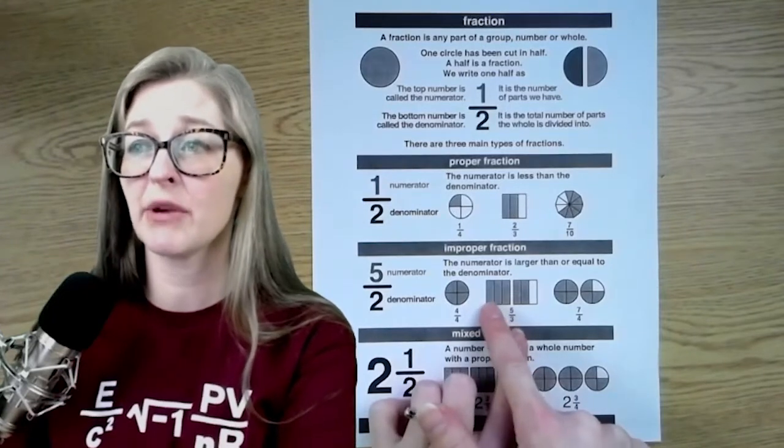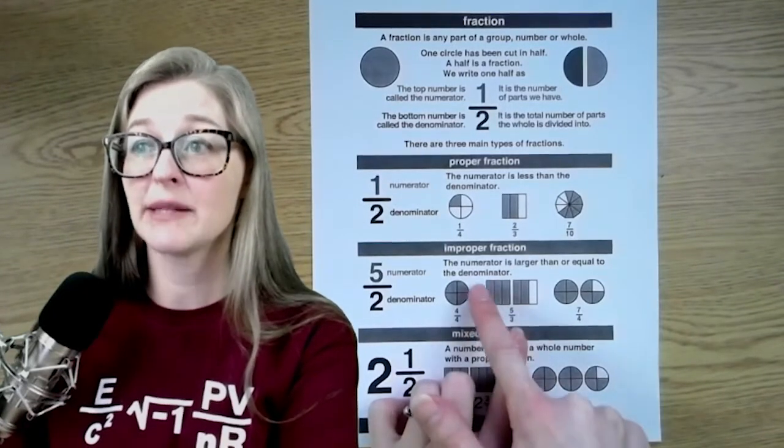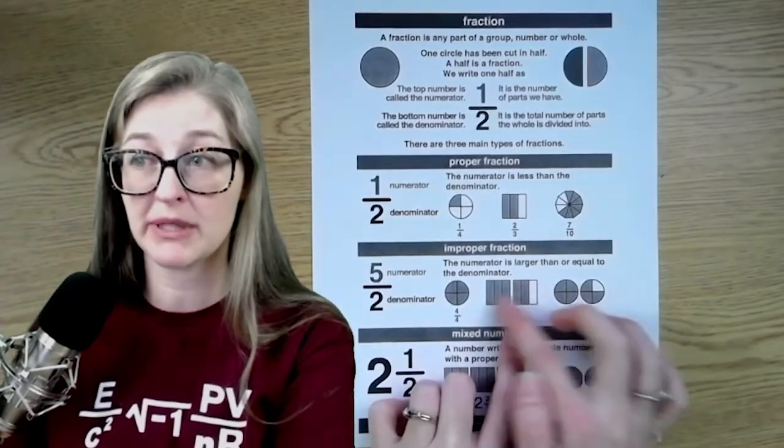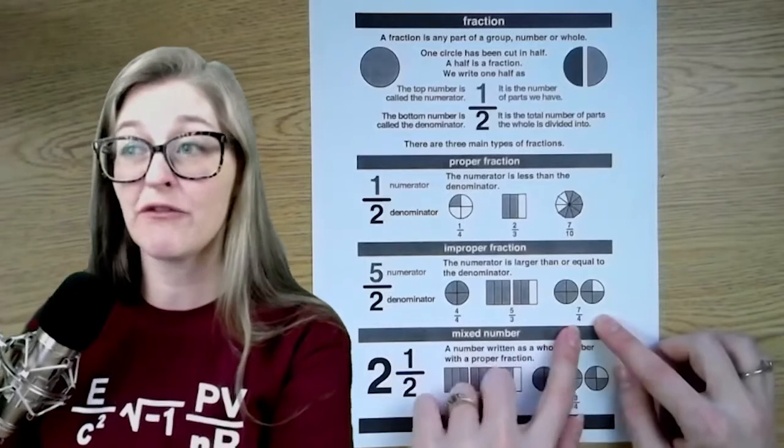Here I am seeing the number 5/3. It's more than 1/2, so I'm actually showing more than one of these shapes divided and shaded. 7/4.